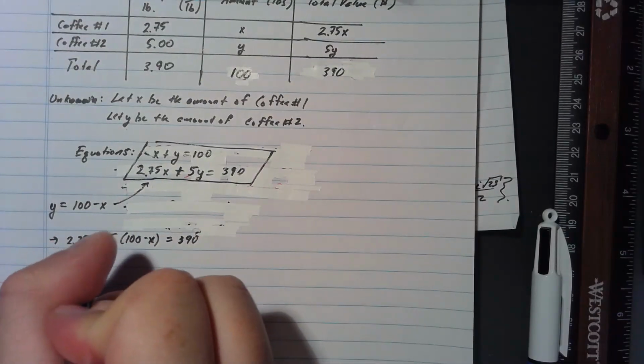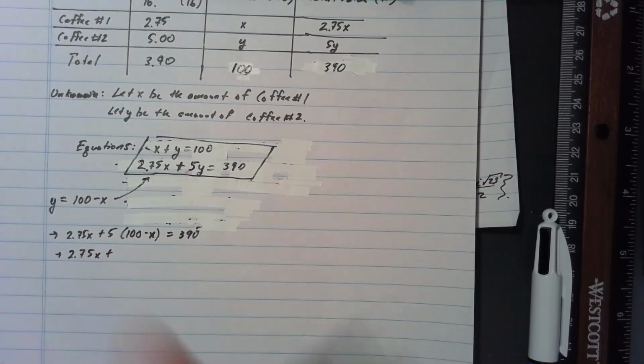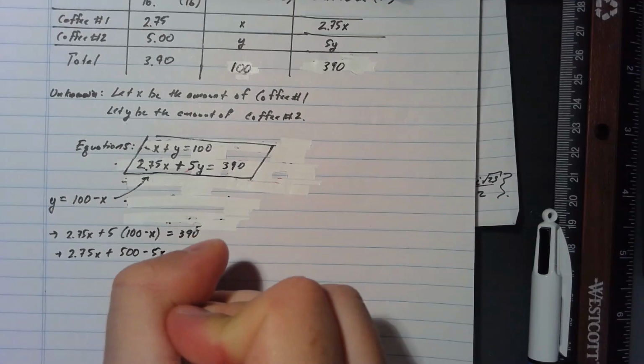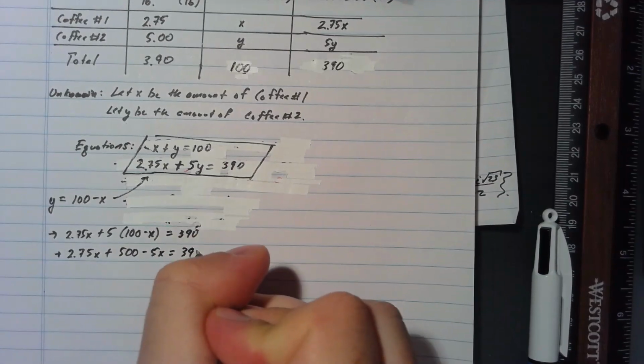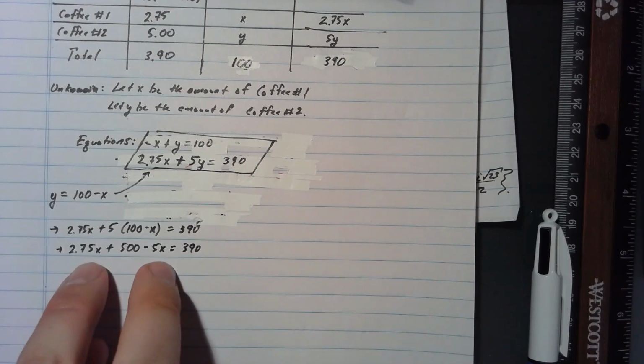So now, 5 times 100 is 500, minus 5x, which equals 390. I can combine the x's together.